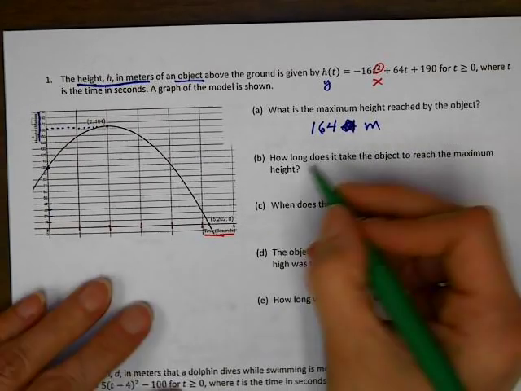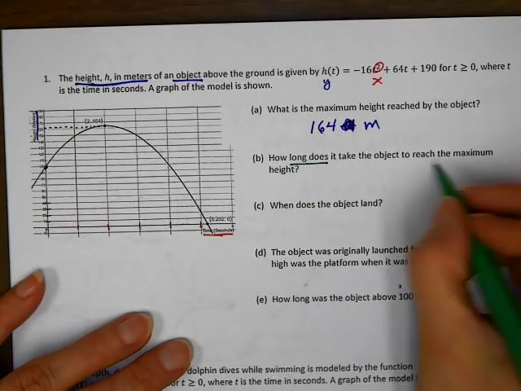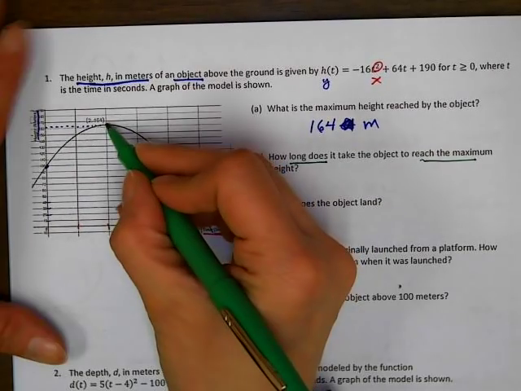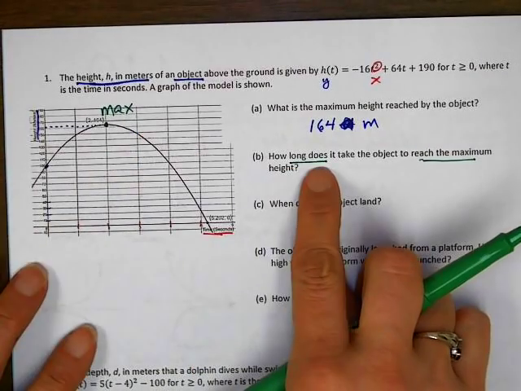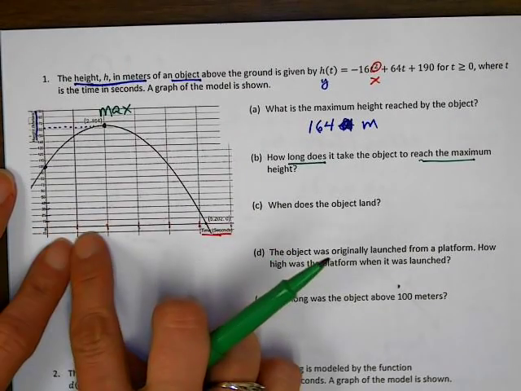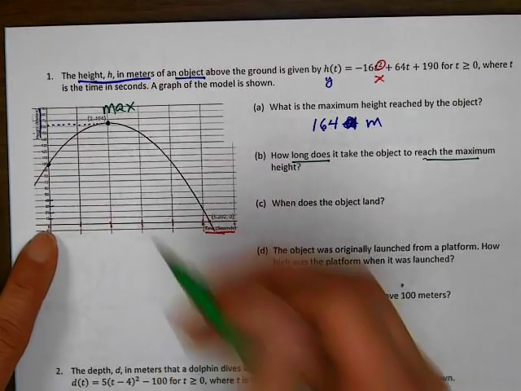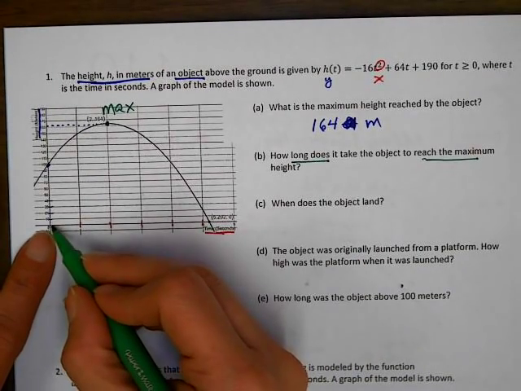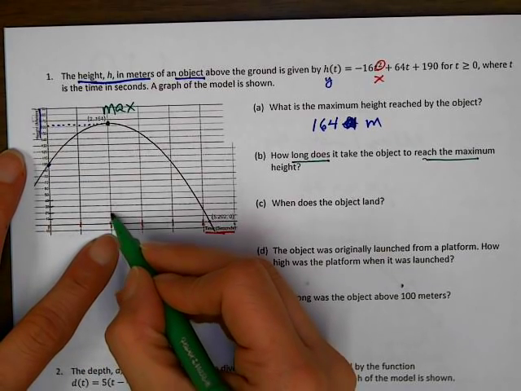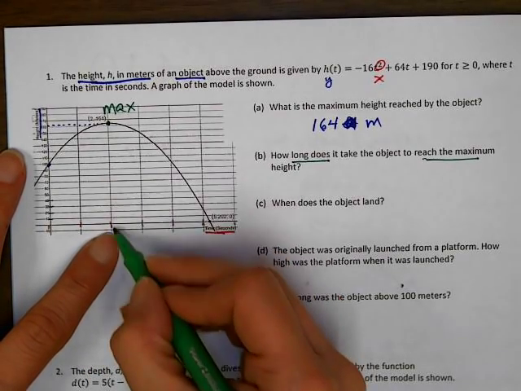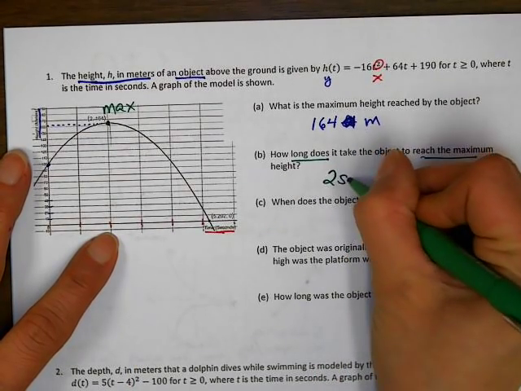Now the next question is different. It says, how long does it take the object to reach the maximum height? So here's the maximum. I'm going to call that maximum. How long does it take? Now I have to study the x-axis, the time axis. How long does it take to get there? Let's see. 1 second? No. 2 seconds? Yes, 2 seconds is the time it takes to reach the maximum. 2 seconds.